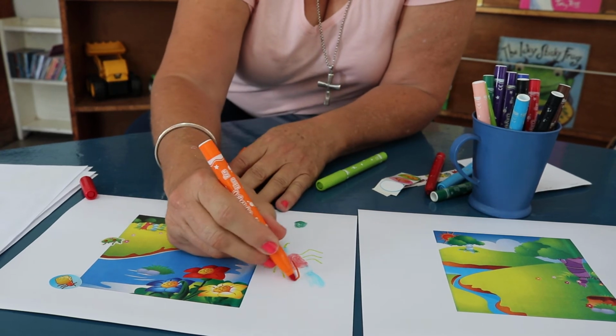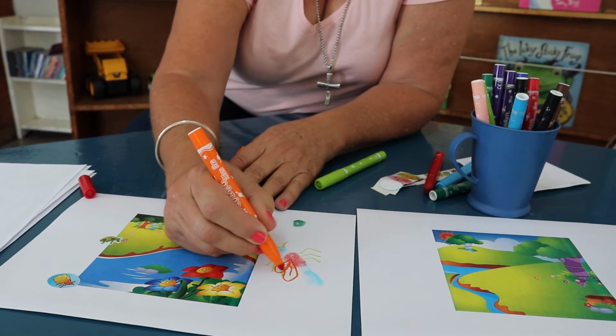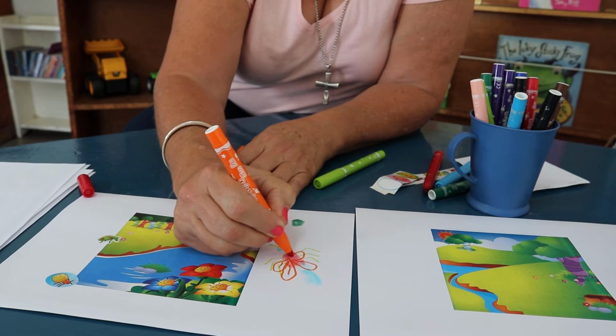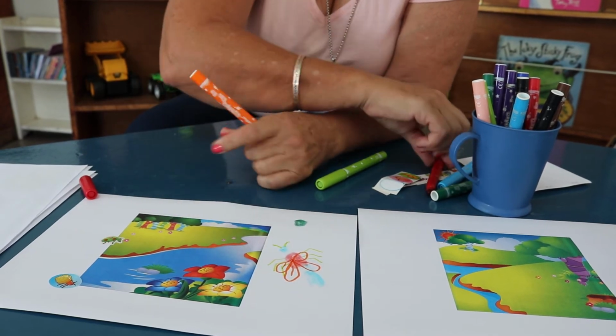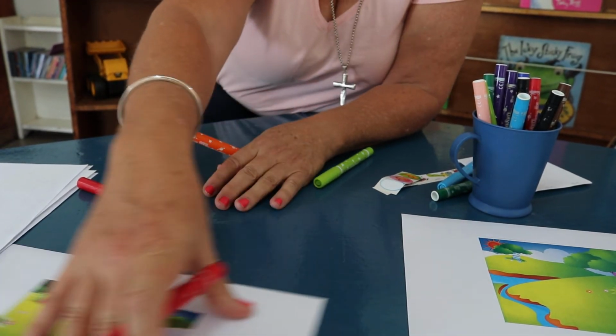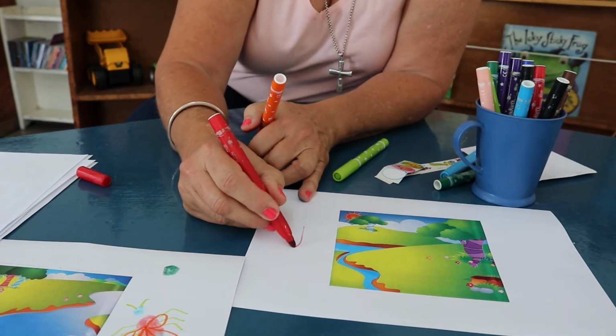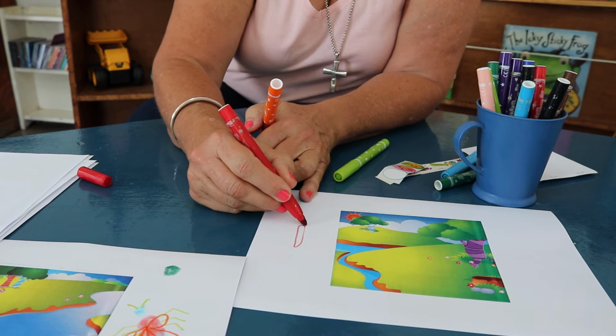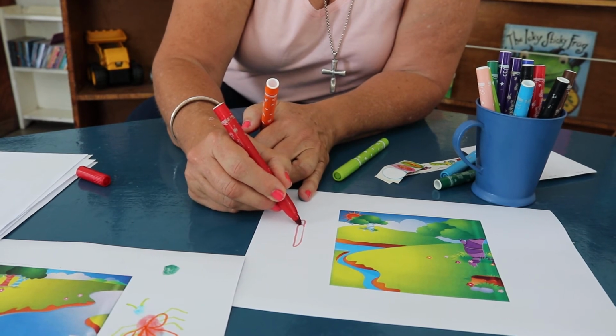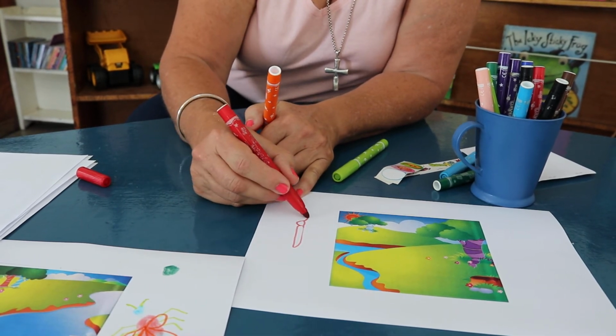So I want you to draw me some beautiful buzzy bees. Or maybe you can draw butterflies in your picture. I'm going to finish that one. I think that one's finished. I'm going to make a butterfly. Long abdomen and thorax, that's right, and head.